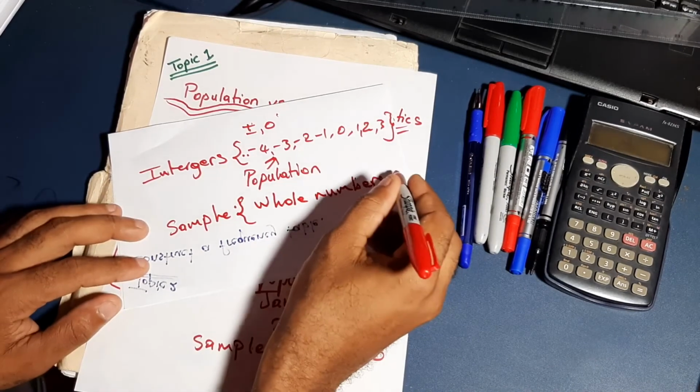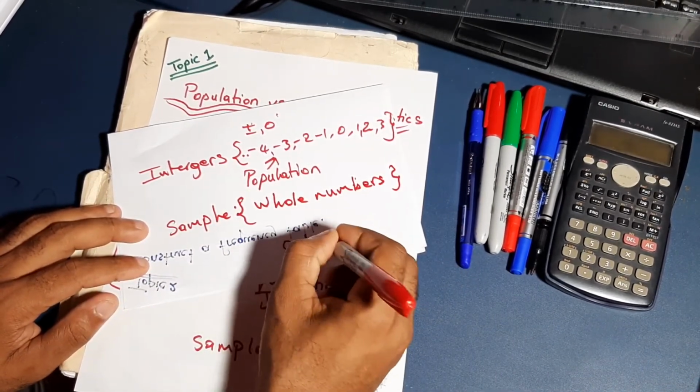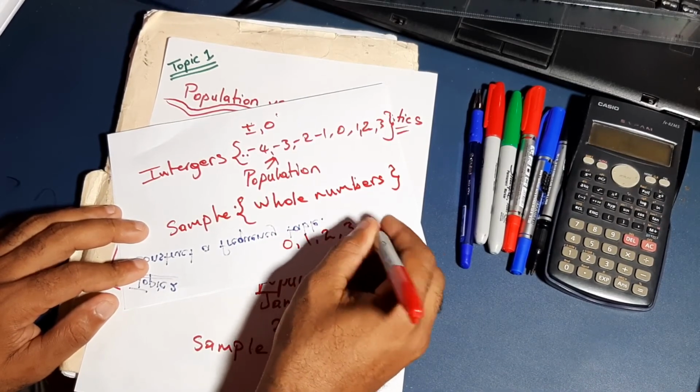The first whole number would be 0, then 1, then 2, then 3, and so on.